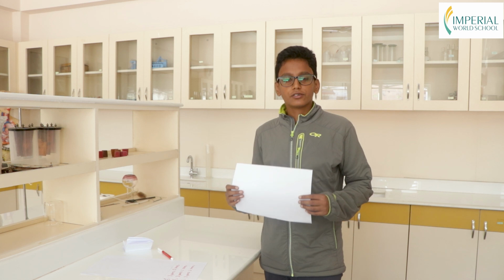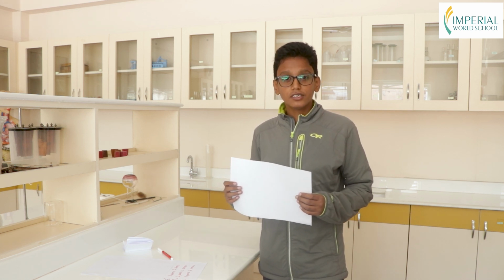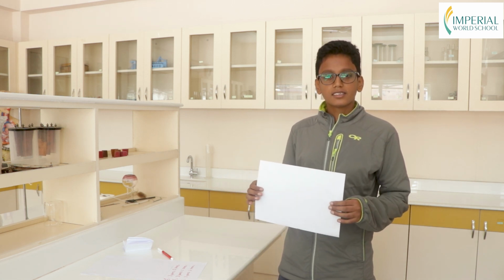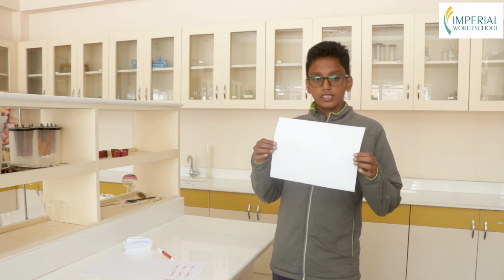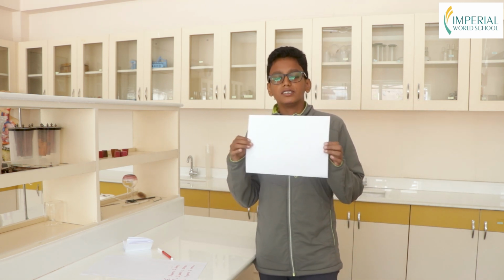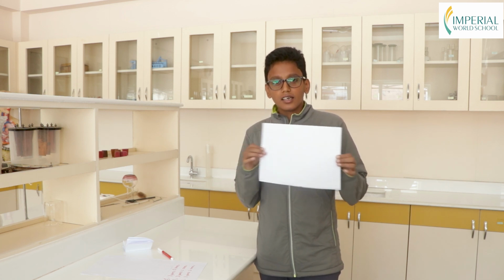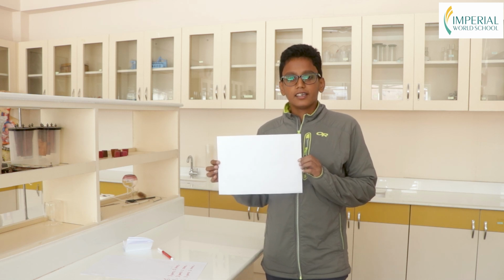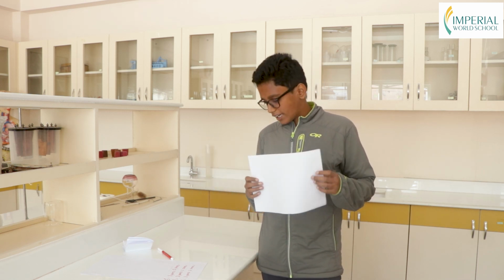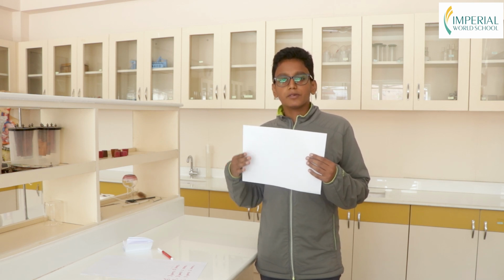Now I'm going to show you the value of 3 power 0, which is 3 parts but 0 times. So now I'm going to fold this 3 parts but 0 times, which means I will not fold it. So how many rectangles do I have? 1.